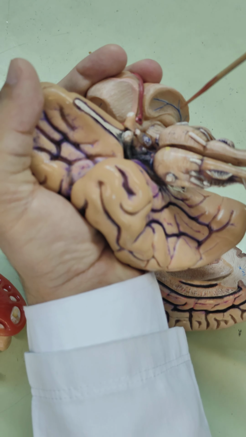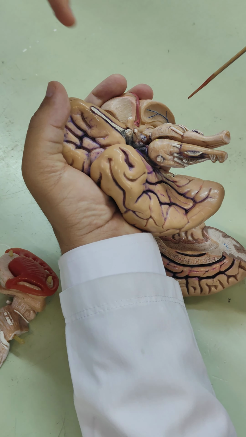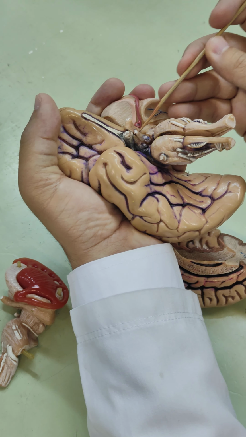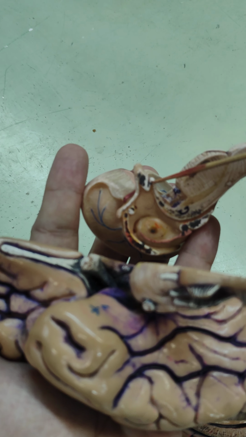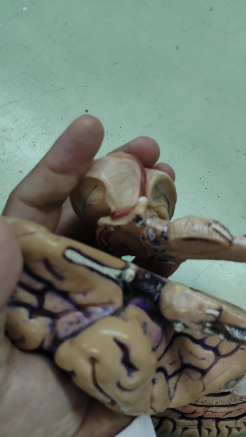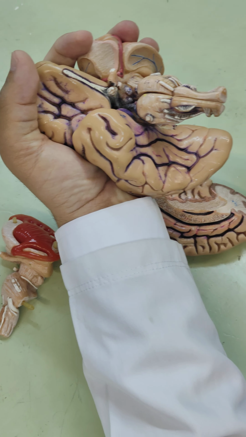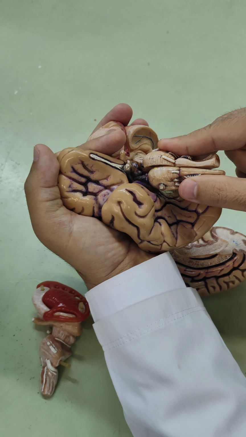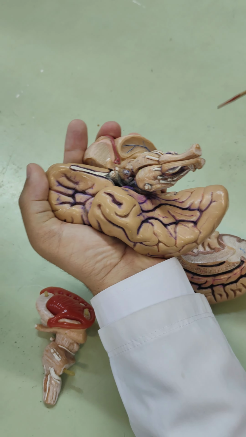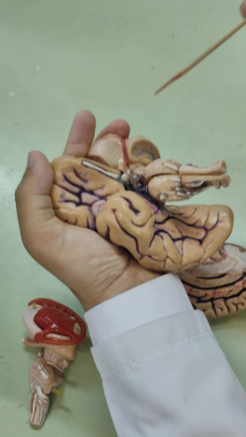Infundibulum, doctor? Infundibulum should also be here. Yes, infundibulum is just here. This part is the infundibulum, hanging to the hypophyseal fossa. Okay. They are the mammillary bodies here. They are the mammillary bodies. It is the interpeduncular fossa.